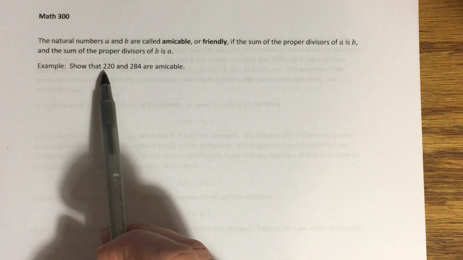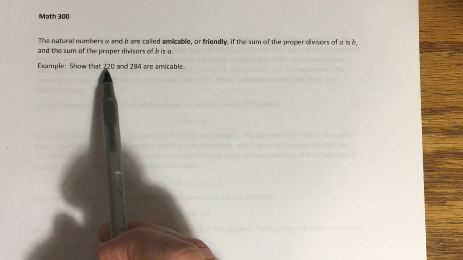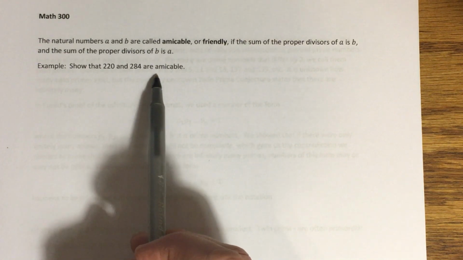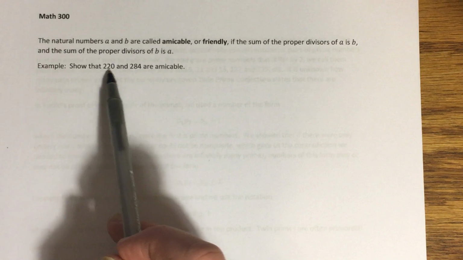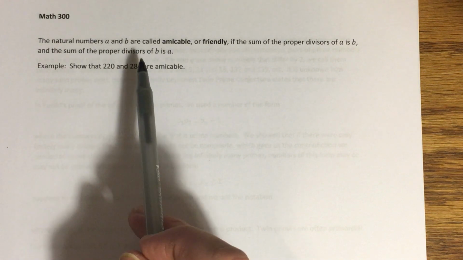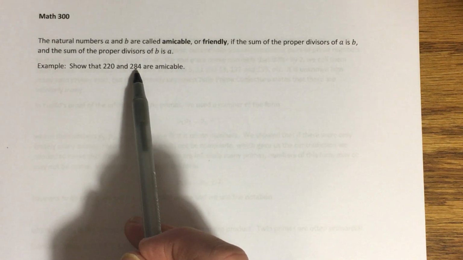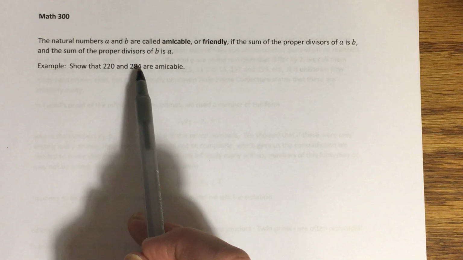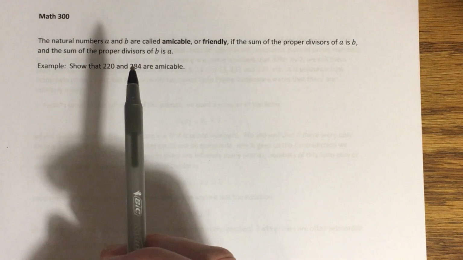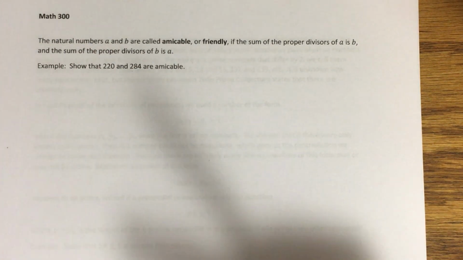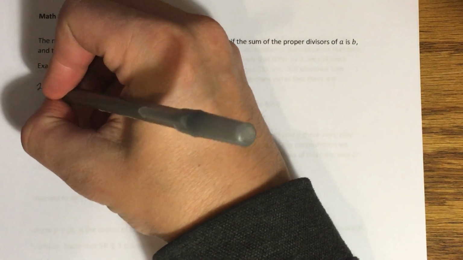We're trying to show, in this example, for example, I want to show that 220 and 284 are amicable or friendly. That means I'm trying to show that if I take the proper divisors of 220 and add them up, I'll get 284. But not only that, if I take the proper divisors of 284 and add those up, I'll get 220. It has to go both directions for them to be called friendly. Otherwise, that's a very one-sided friendship. So 220, let's start there.